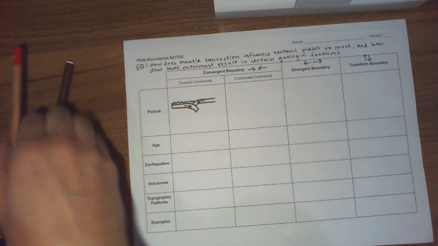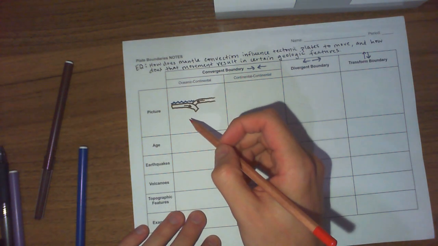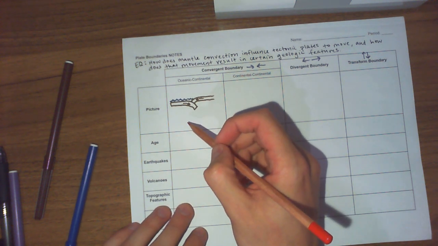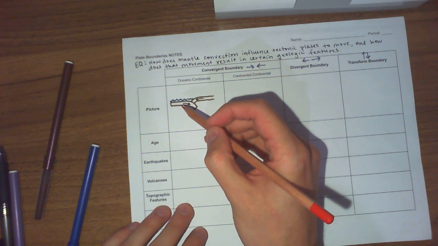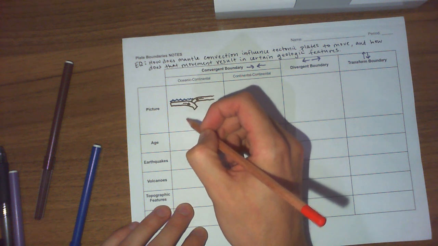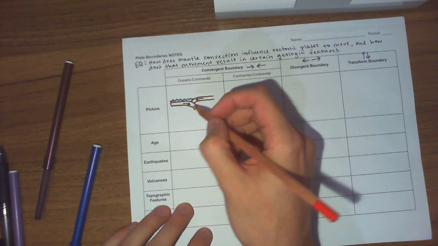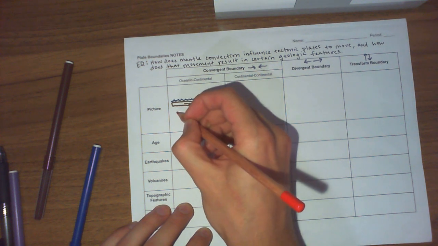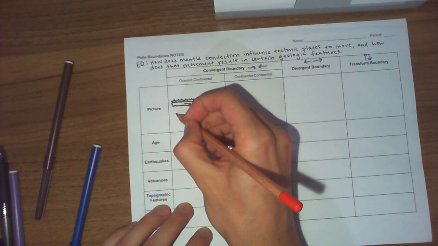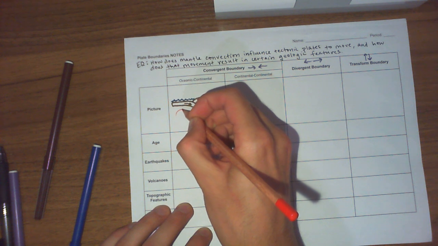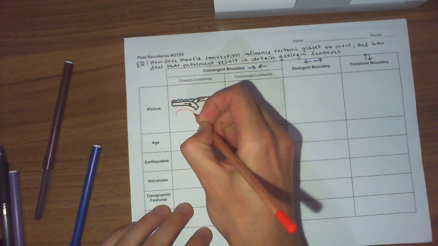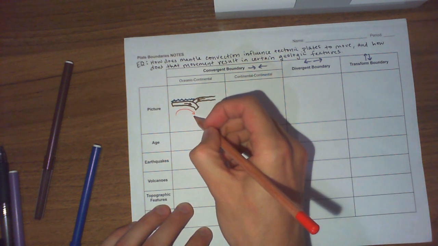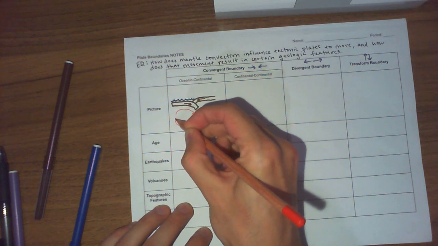We have to talk about what's happening in the mantle. So remember that with mantle convection, the warmer stuff rises up and the colder stuff sinks down, and that causes these circular motions. So to make this oceanic plate move towards the right, it's got to follow the path of the convection current. So I'm going to draw a red arrow going like that and circling back around like this.